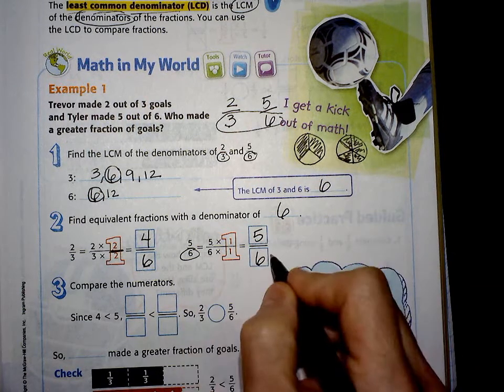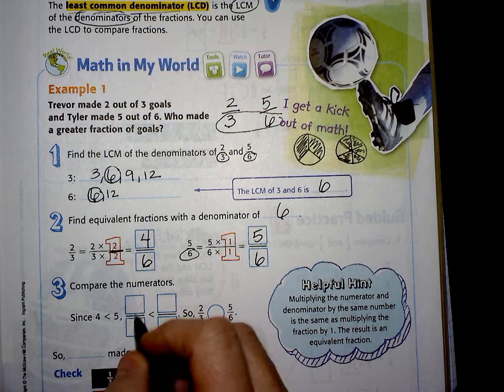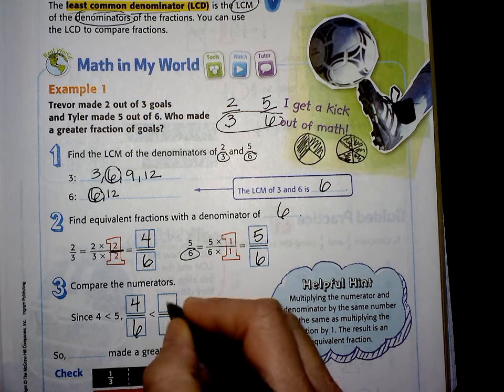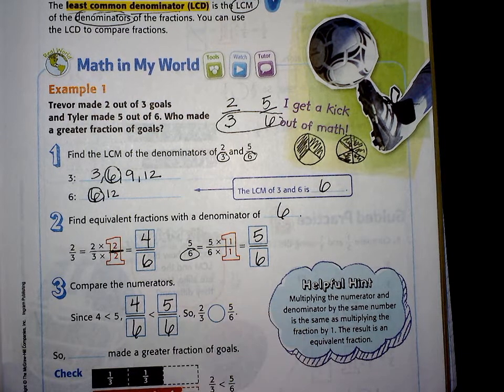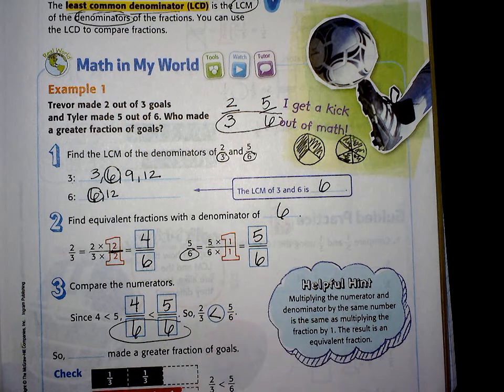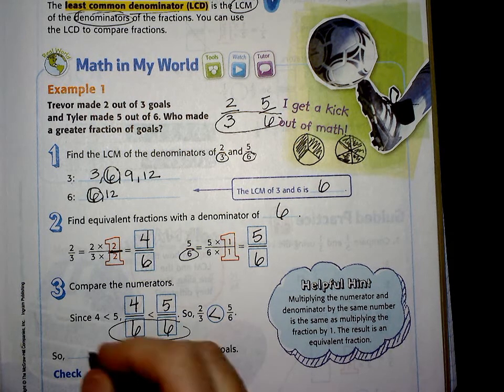So now we have 4/6 and 5/6. The denominators are the same, so we just say, oh, 5 is greater than 4, so this one is greater. So, who made a greater fraction of goals? Tyler.